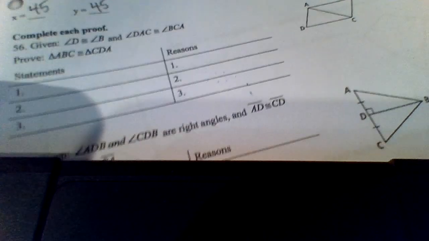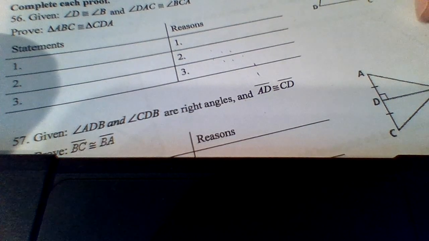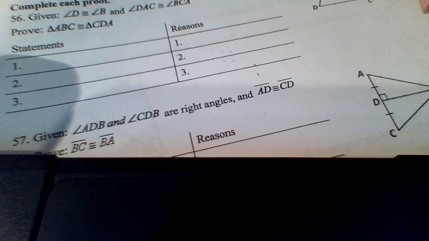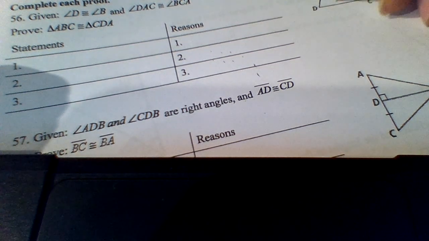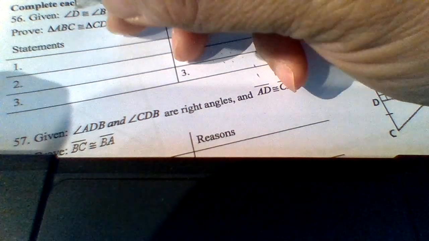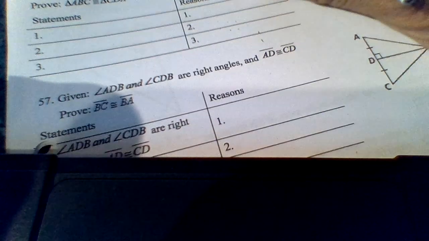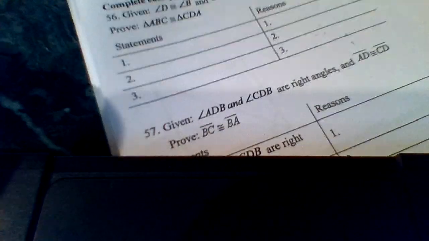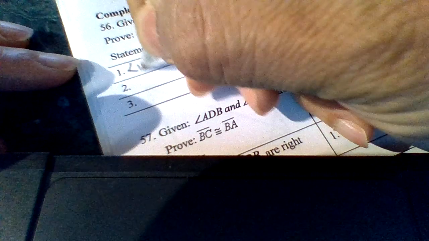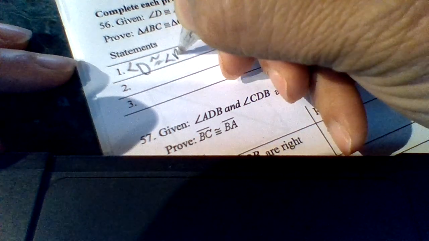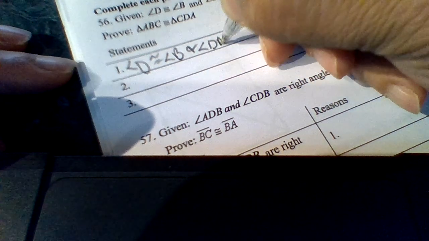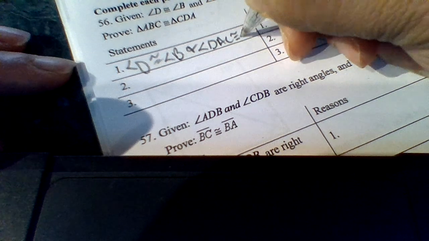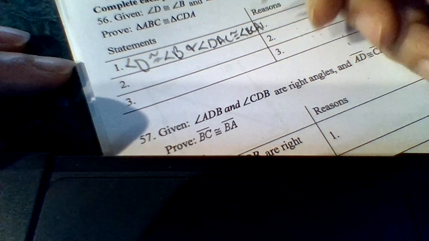Next one. Again, don't be scared to write on your picture. And I see that I have a line here that shares a common side with both triangles. So more than likely, this is going to be equal to itself. All right, so first step, once again, do your given. Angle D is congruent to angle B, and angle DAC is congruent to angle BCA.